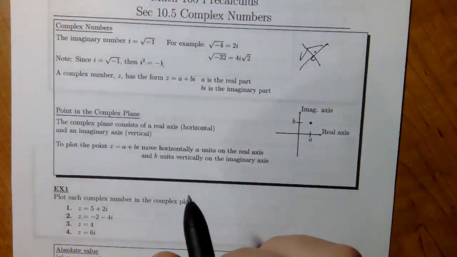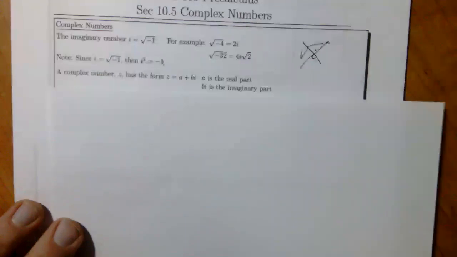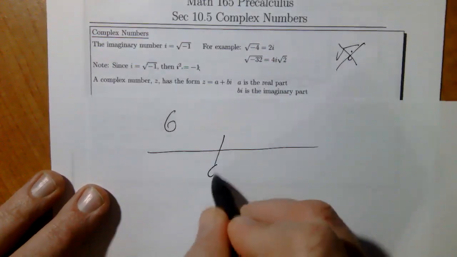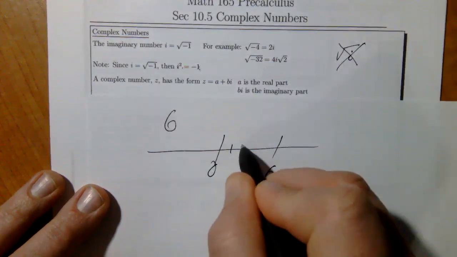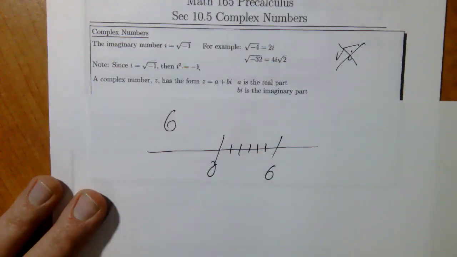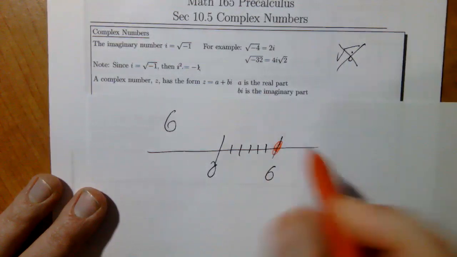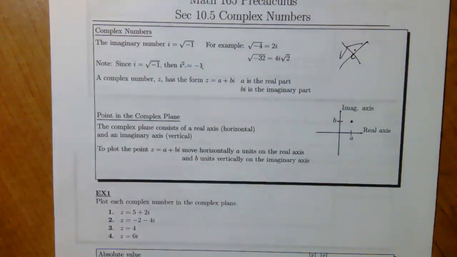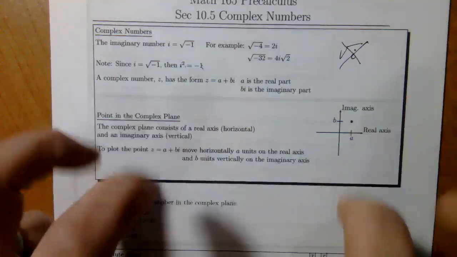Think of a number line. Let's say I wanted to do 6 on a number line. You say, okay, here's 0, here's 6, 1, 2, 3, 4, 5, and then there's 6, and then you would draw a dot at 6. That's a normal number line. But what if I wanted to do a complex number on a number line?